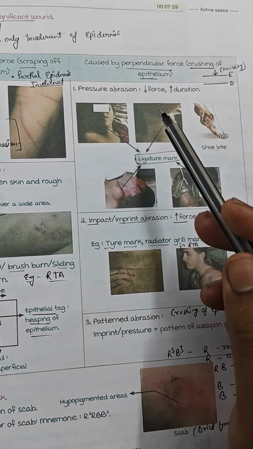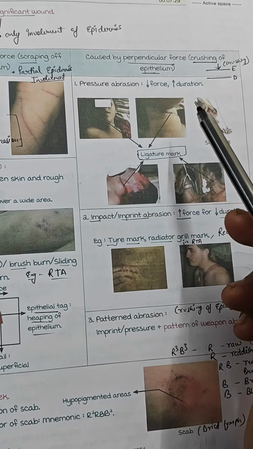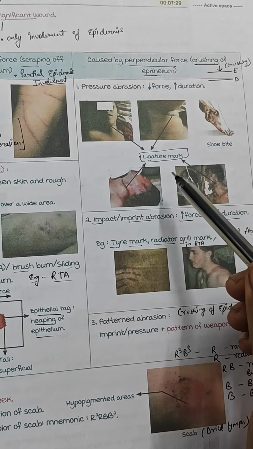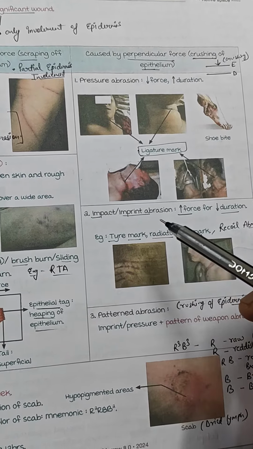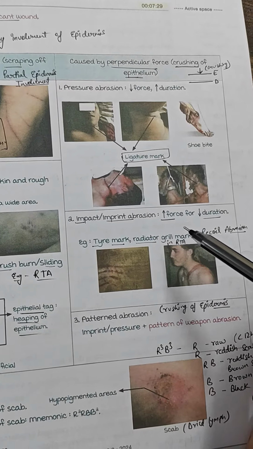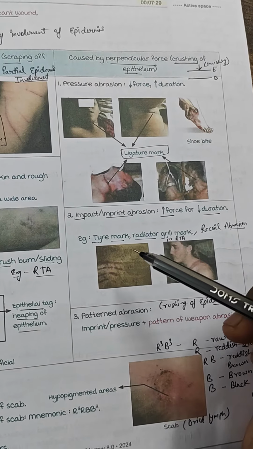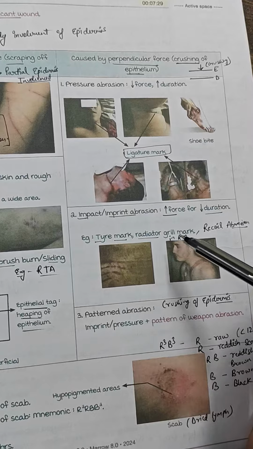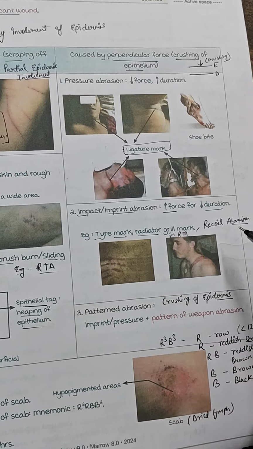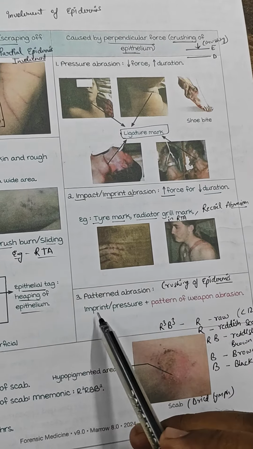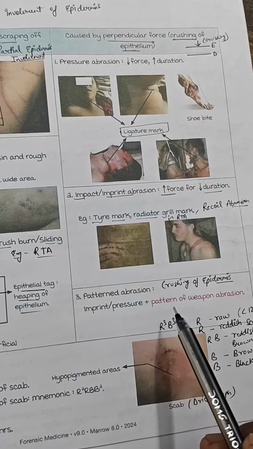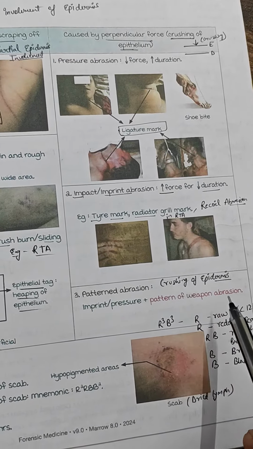In pressure abrasion, the force is less but the duration of contact is more. It is seen in the case of a ligature mark. In impact or imprint abrasion, the force is more and the duration is less. It is seen in the case of a tire mark, radiator grill mark, or recoil abrasion. Now, in patterned abrasion, there is imprint pressure plus pattern of weapon abrasion.